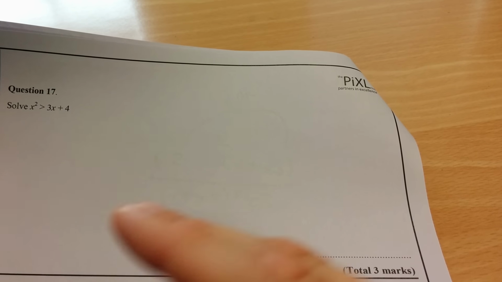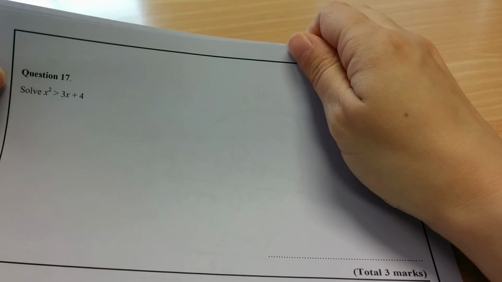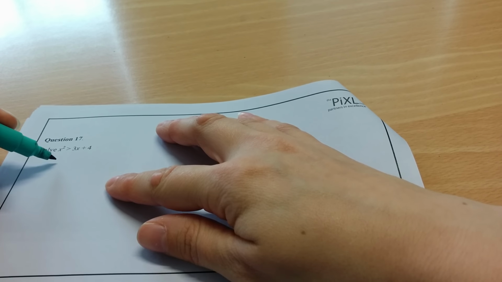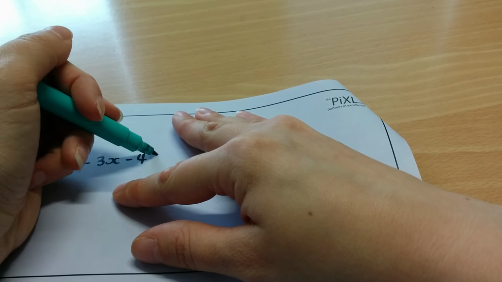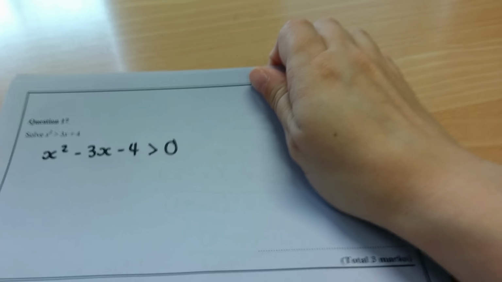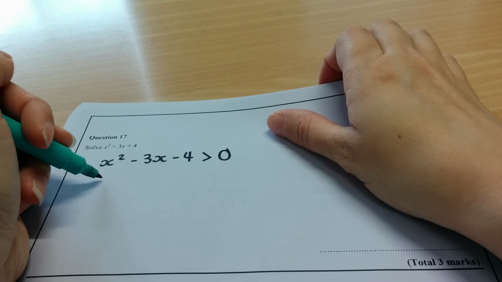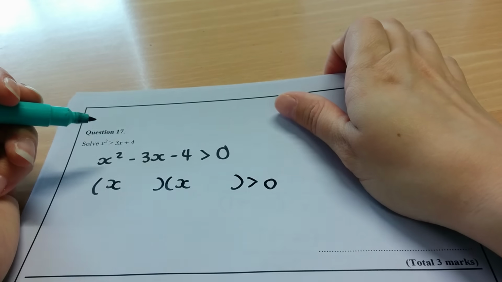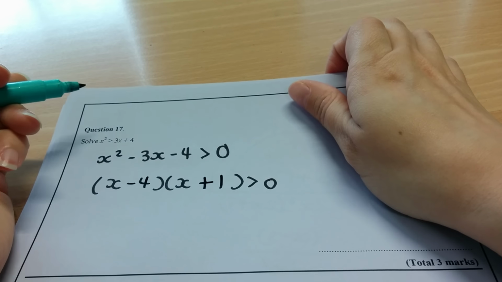Number 17, solve x squared is greater than 3x plus 4. Okay, it's a quadratic inequality, which we just did in further maths. So I'm going to make it equal to 0. Well, okay, not equal to 0. I'm going to make it greater than 0. Because when it comes to quadratics, you always need to have it to do with 0. And I'm going to factorize it. Minus 4 plus 1 would work.